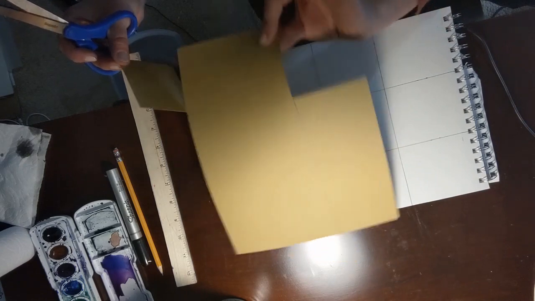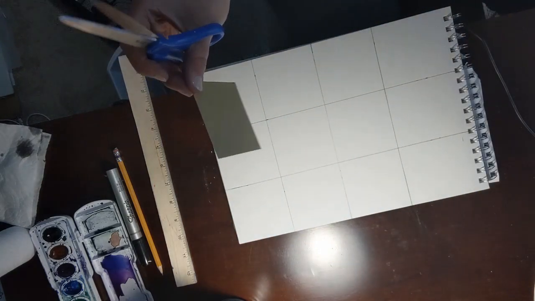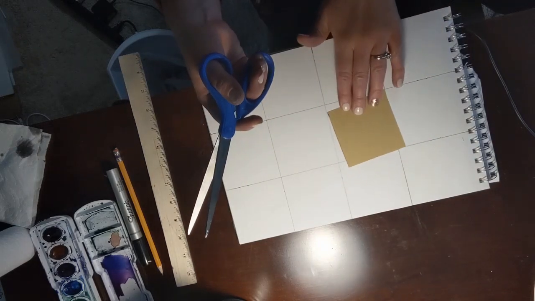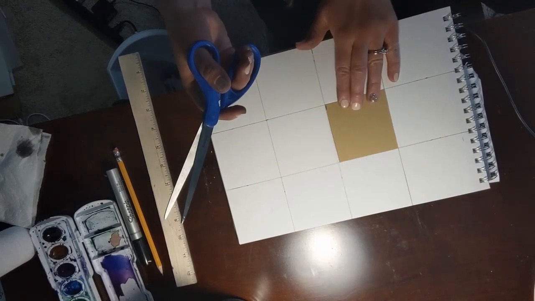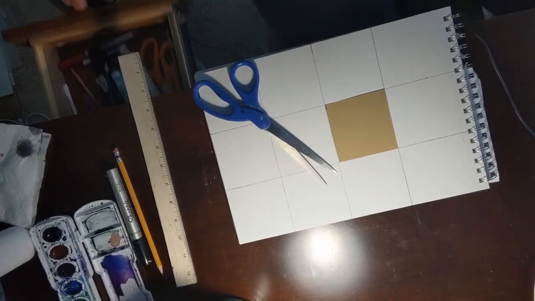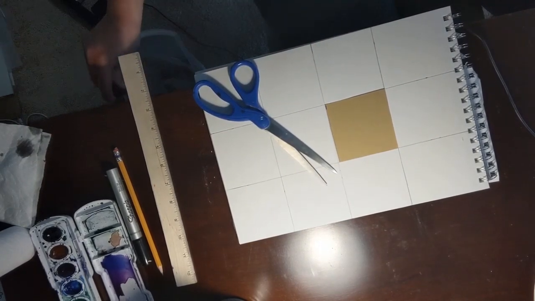I'm going to get rid of this. I do not need it anymore. I do still need my scissors and I need my 3-inch square. See how it's going to fit exactly in that spot? Yay! The right size. Now you will need some tape for the next step.